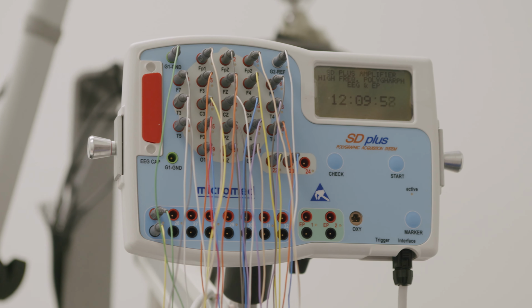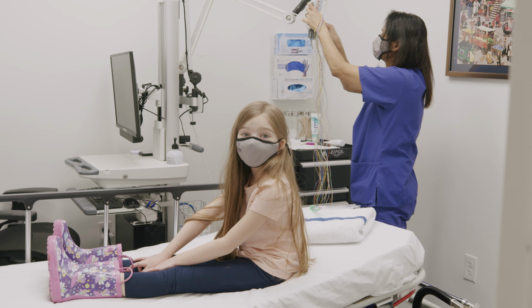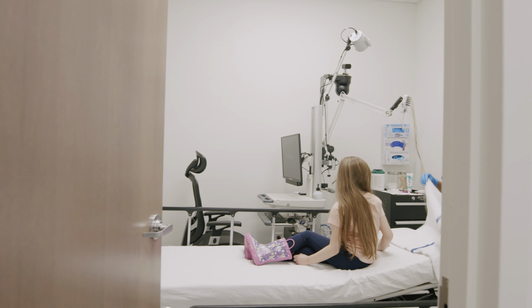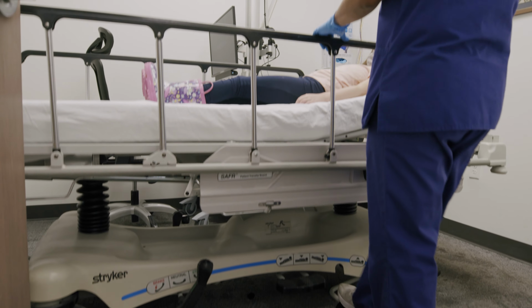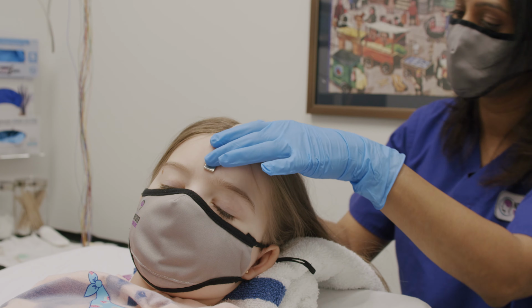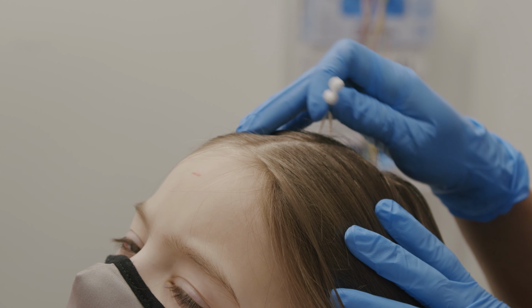EEG stands for electroencephalogram. It's a study that detects electrical activity in the brain. Your hair should be washed and dried before the study so that the electrodes have the best contact with your scalp. We'll start by taking measurements of your head, cleaning the areas where the electrodes will be applied.